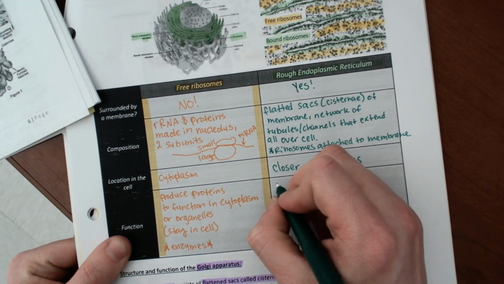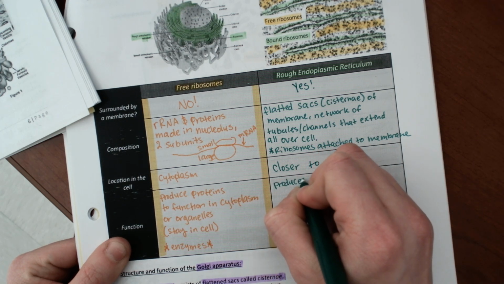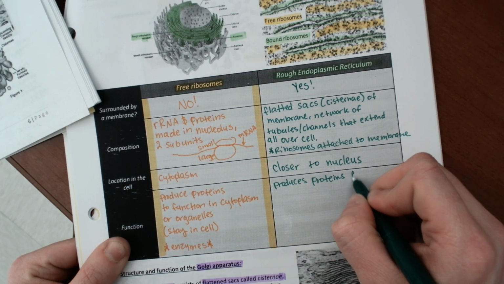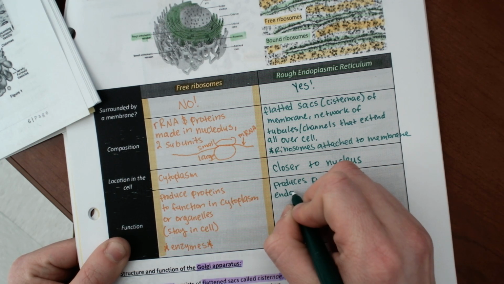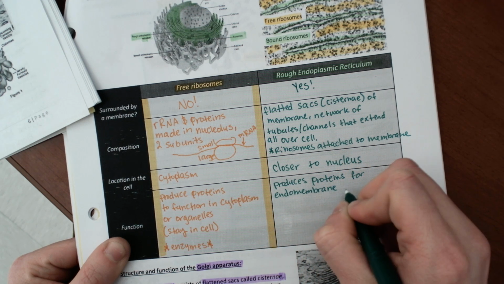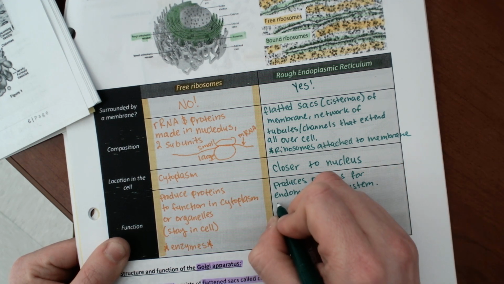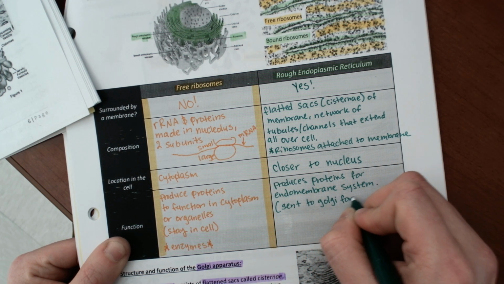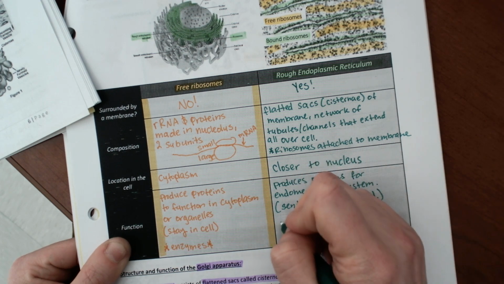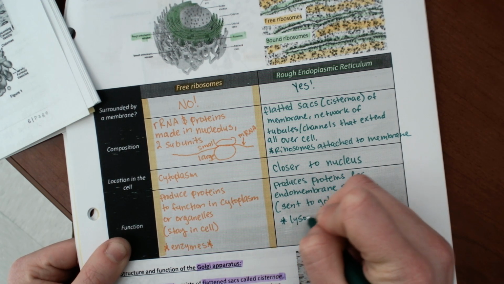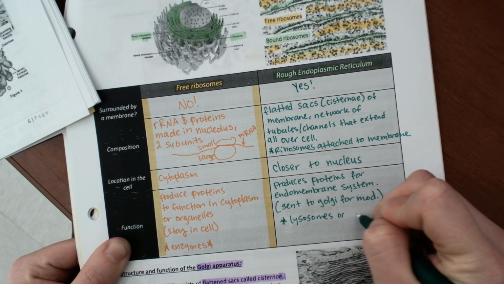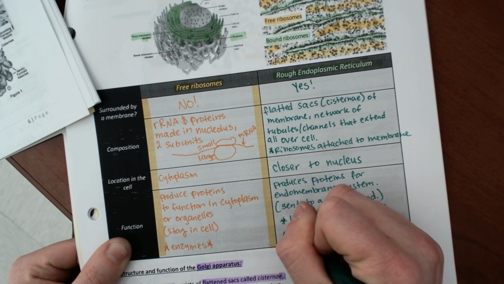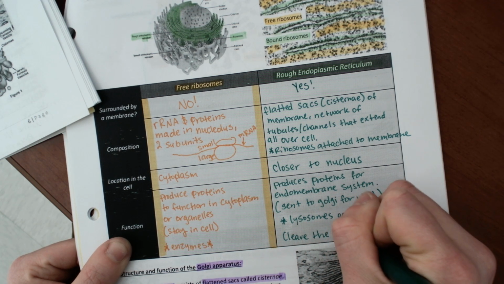And so it produces proteins for the endomembrane system, sent to Golgi for modification. Ultimately, they usually become lysosomes or get secreted. They're outside, leave the cell. Get out of here. Be gone.